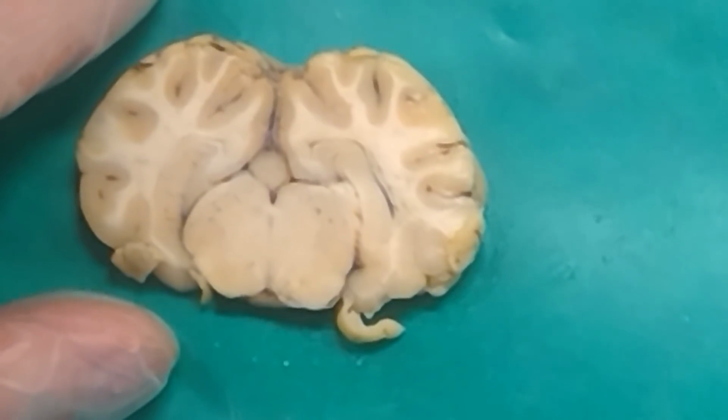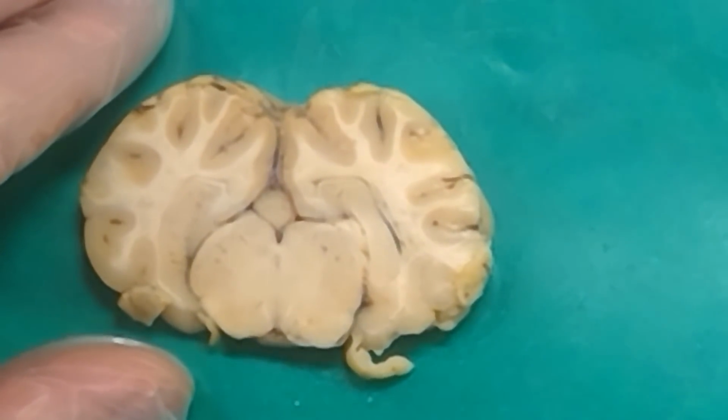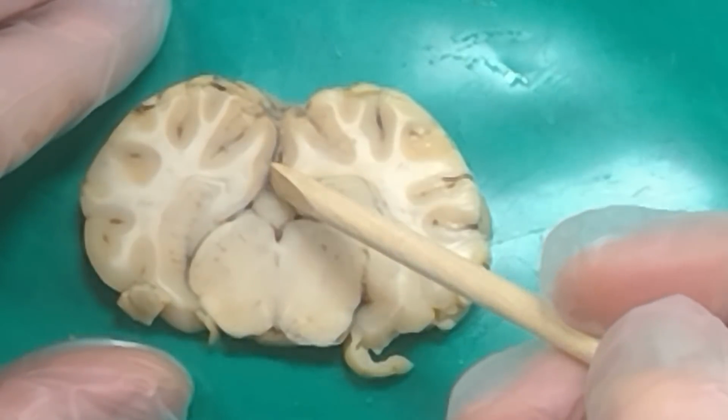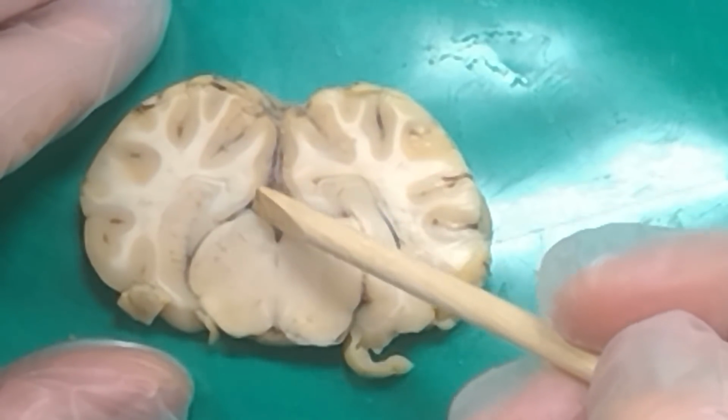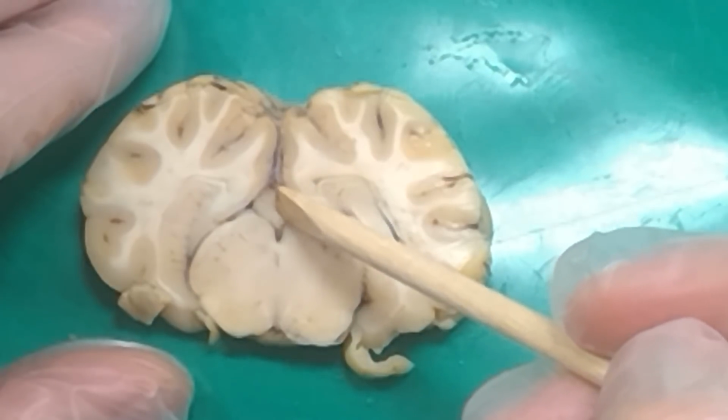So we are almost to the back of the brain. So if you can see this bump that's just right here in the center here, that guy, what is that?